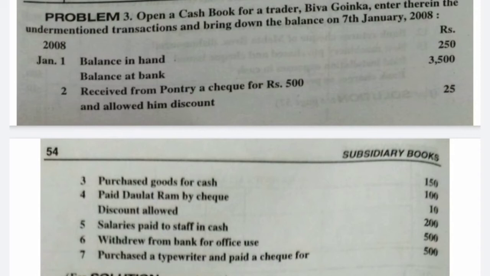If you are not assuming anything, and if you are assuming that the check is directly deposited into the bank by Pondry, then you can take it on the debit side of the bank column.